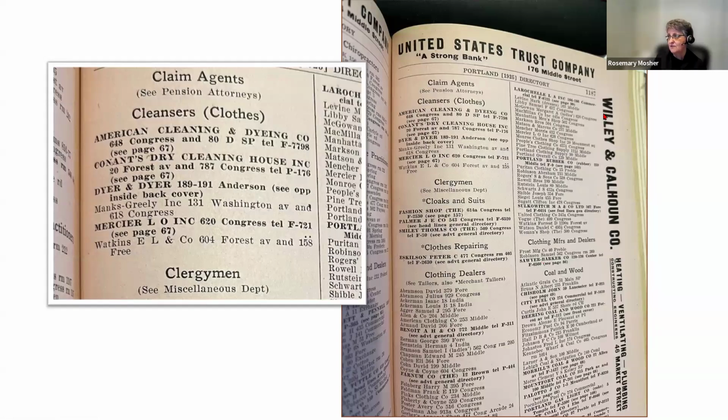For this particular project, I went in and you can see that it lists, by the type of business, all of the businesses. I'm going to put all of the businesses in quotes because there was a paid advertising aspect to this.